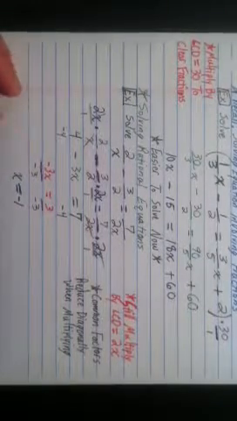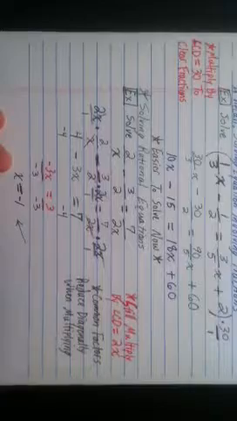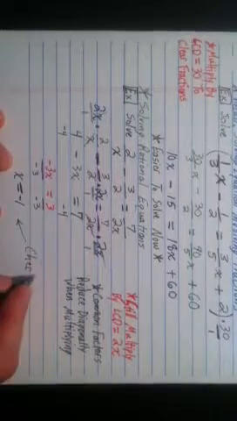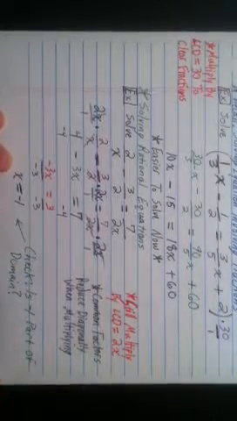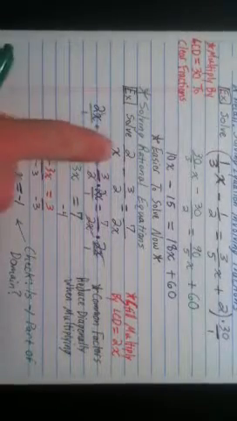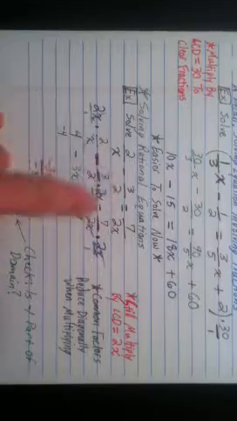But before we can accept that as our solution, we have to make sure, is that part of our domain? Okay, is negative 1 part of our domain? So looking back at the top, our original expression, what x values can we not have?